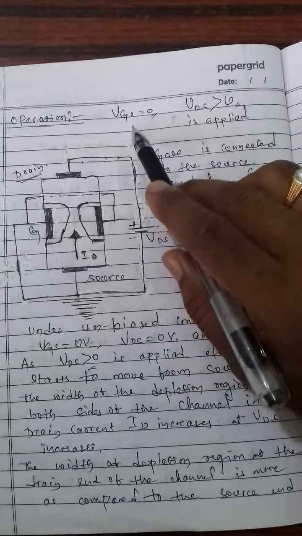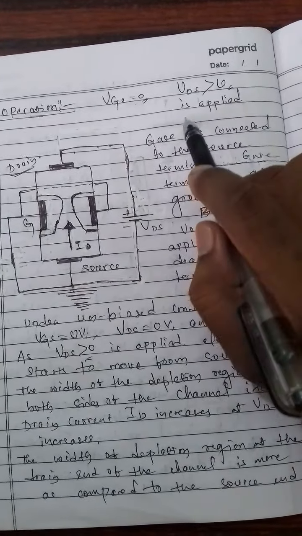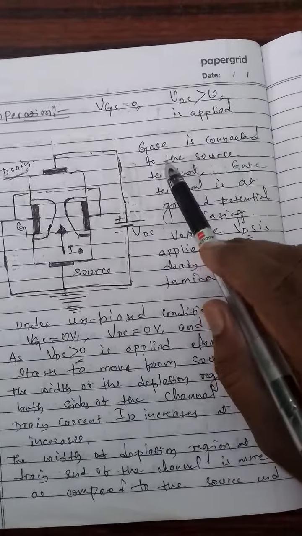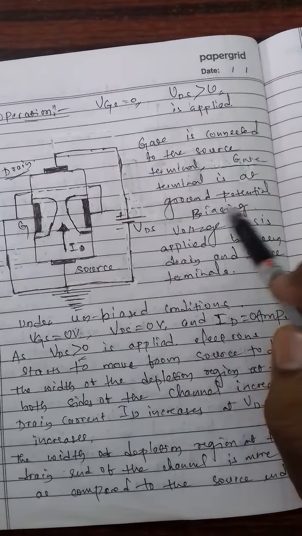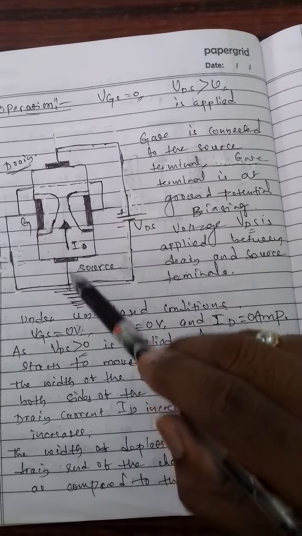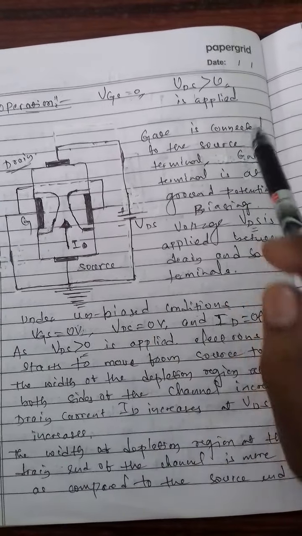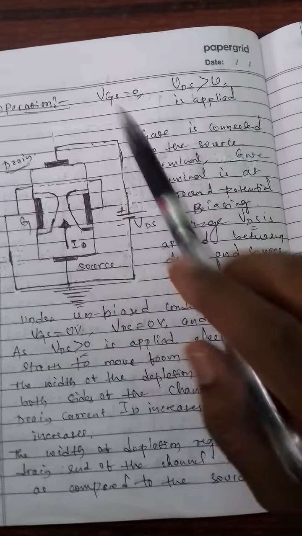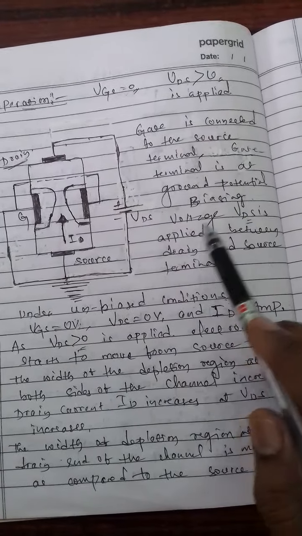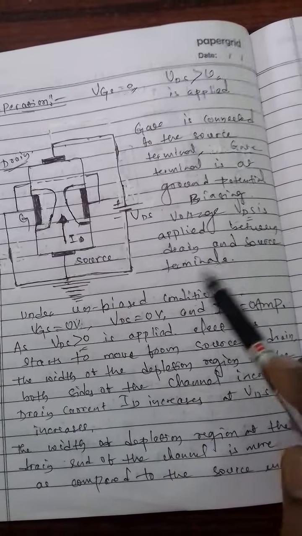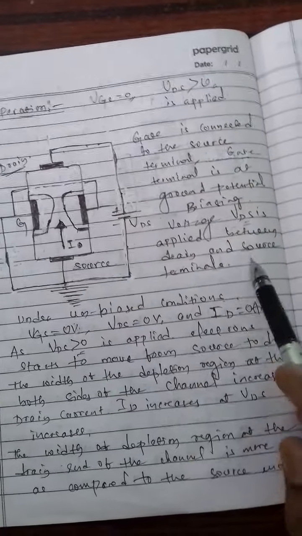Operation. When the gate to source voltage VGS is equal to 0 and a drain to source voltage VDS greater than 0 is applied, the gate is connected to the source terminal. The gate terminal is at ground potential. Here the source is connected to ground and the gate is also connected to the source, so VGS, the voltage between gate and source, is equal to 0 volts. The biasing voltage VDS is applied between the drain and the source terminals.